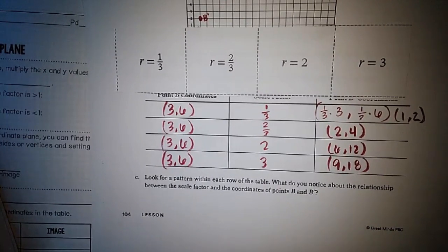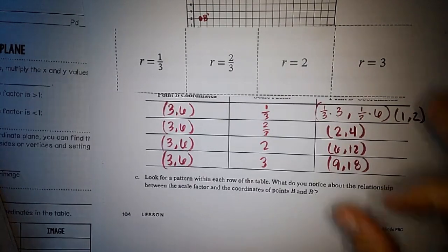So our job now is to look for a pattern within each row and table. What do you notice about the relationship between the scale factor and the coordinates? So we're just looking for a relationship. What do you notice about them? Yes, ma'am. Like if you plotted them? Okay. So let's look.